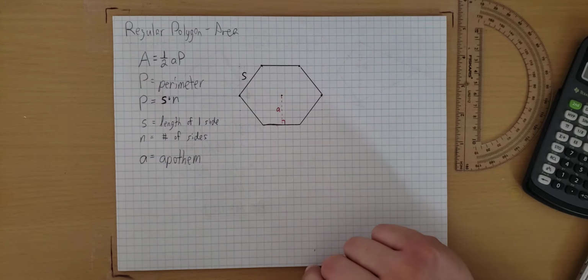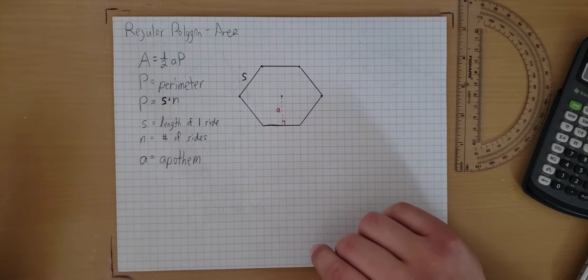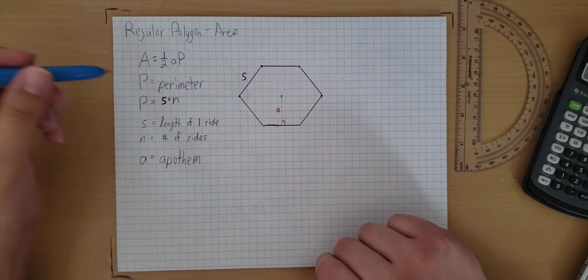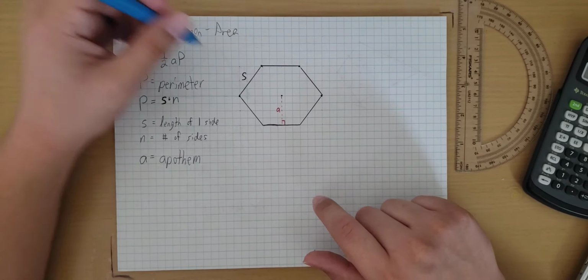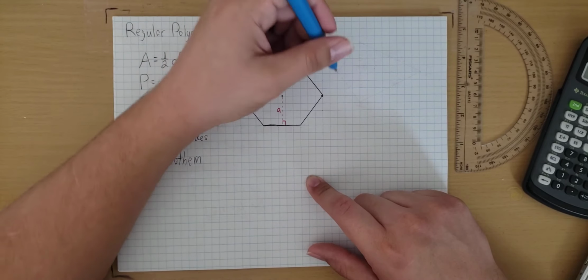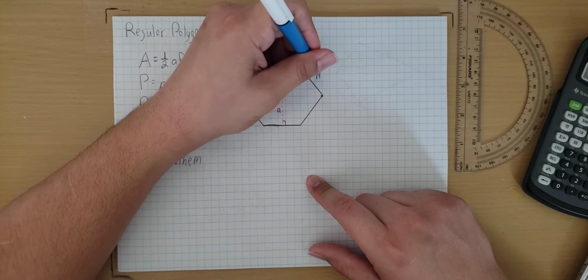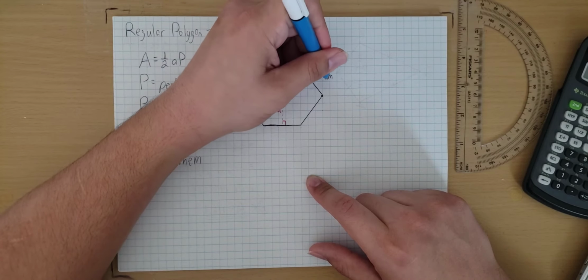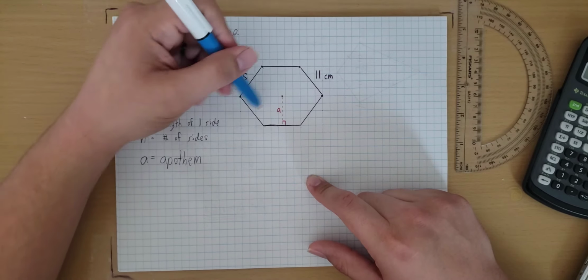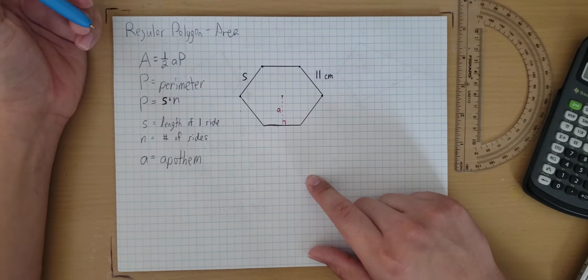Let's say the side length is 11. So let's take this figure again. Let's assume it's a regular polygon, and let's say that the side length is 11 centimeters.